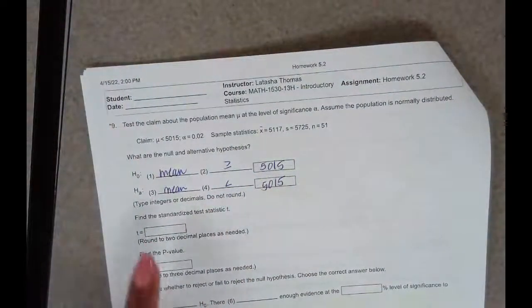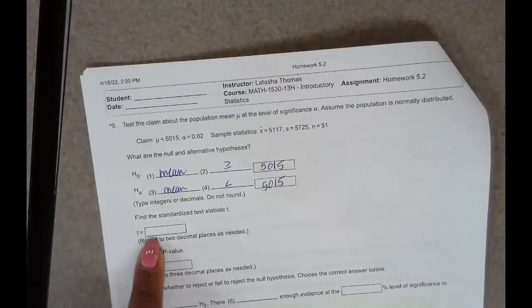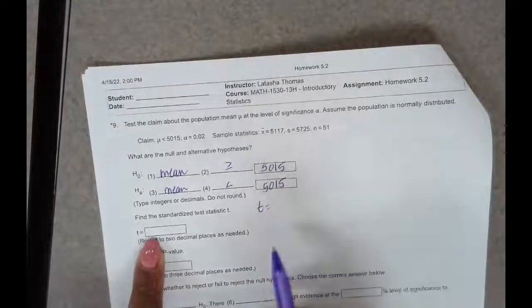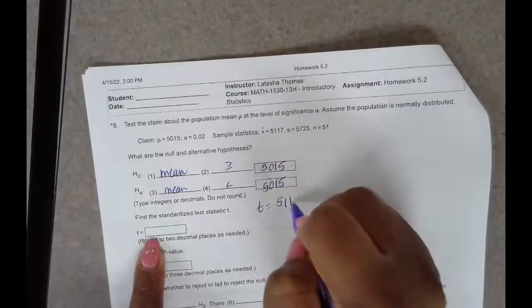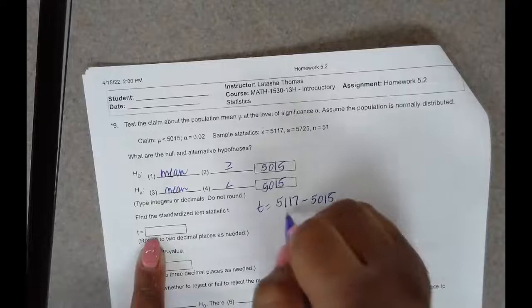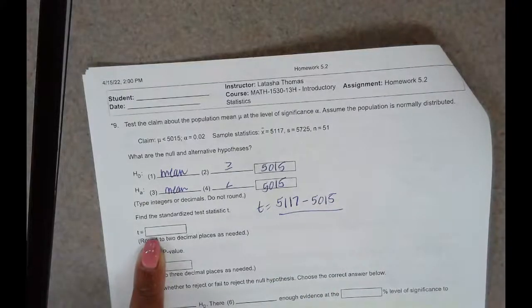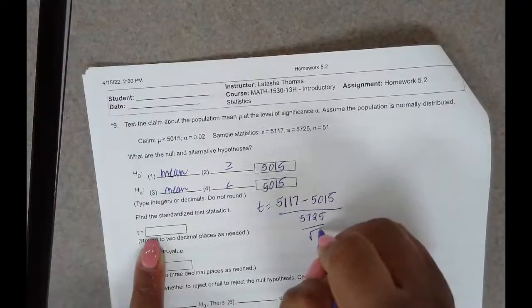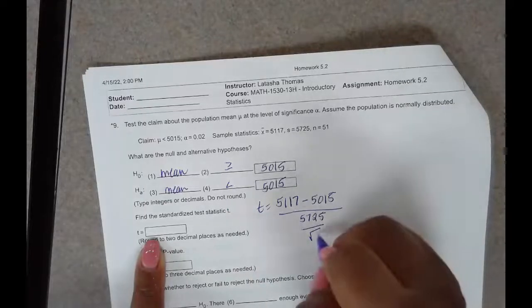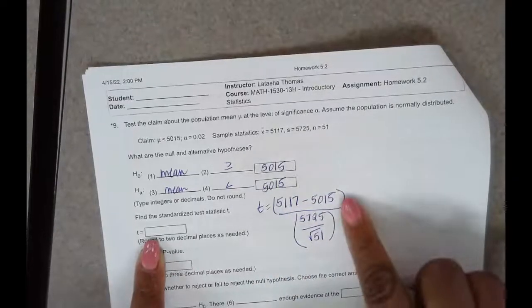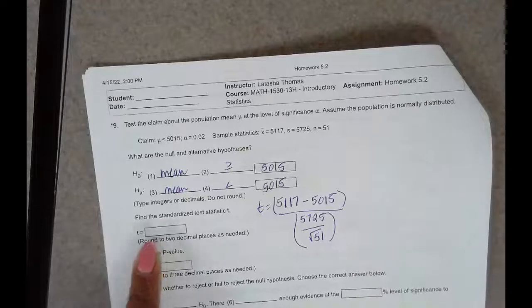5,115. Now let's go to calculate our standardized statistic T, our test statistic T. Remember from class, we're using the formula that T is equal to the sample mean minus the population mean divided by the sample standard deviation divided by the square root of the sample size. Remember, for the purpose of your calculator, make sure you put the numerator in parentheses and then your denominator in parentheses. So let's calculate.